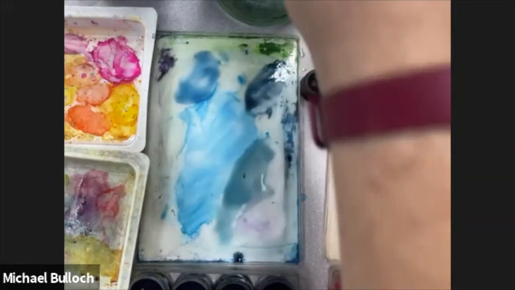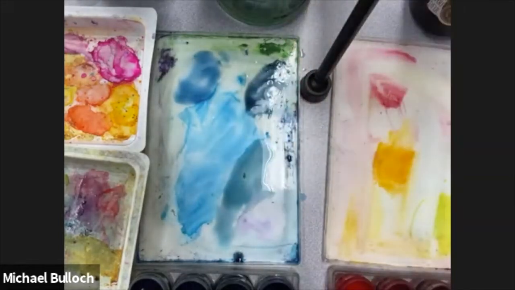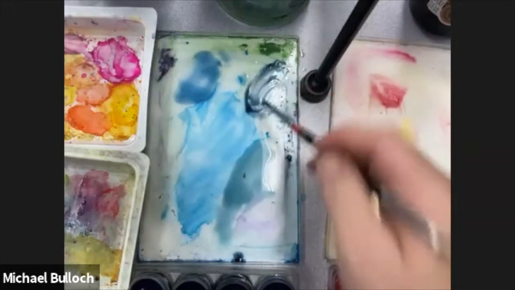But if you don't have that dark blue, a really great way to get something similar is to take whatever blue you're using and mix in a little violet and a little Hooker's green or dark green, whatever green you have. Even sap green would work. And you'll get that nice gray.